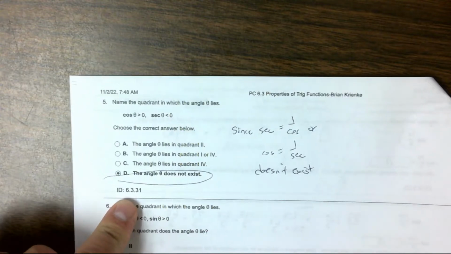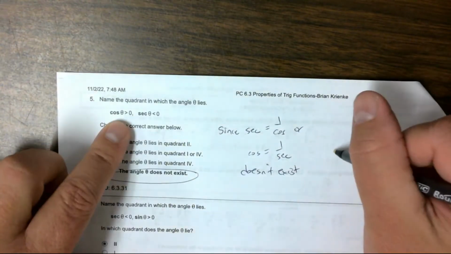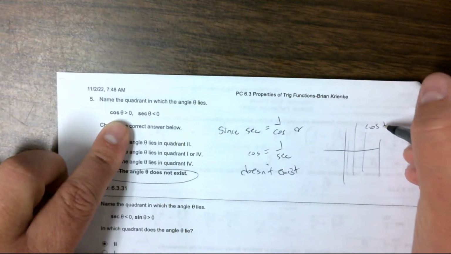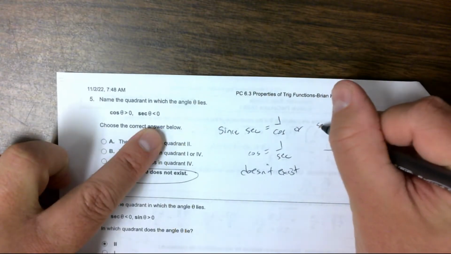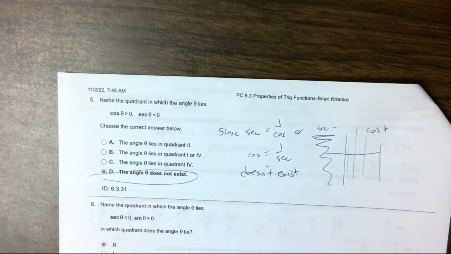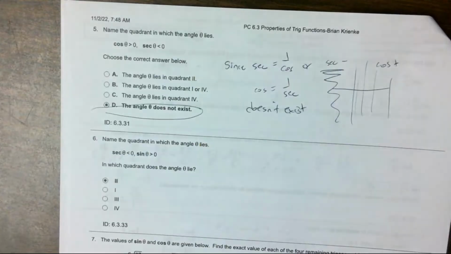Okay. Basically, we're saying cosine is positive, which is on the right. Secant negative would be on the left, and there's no overlap. So it's like undefined.